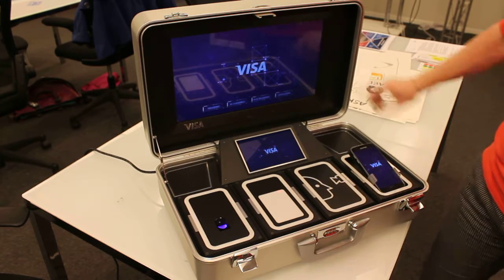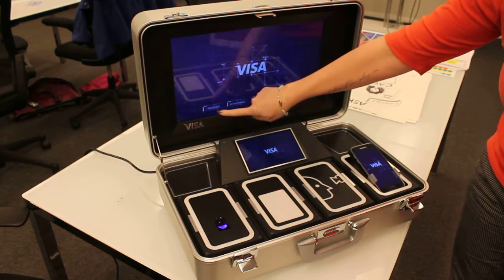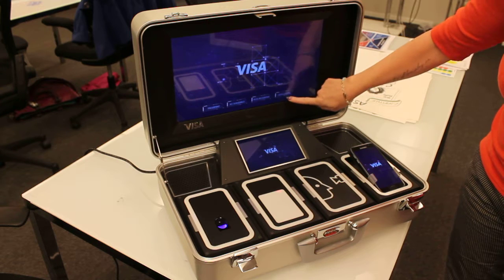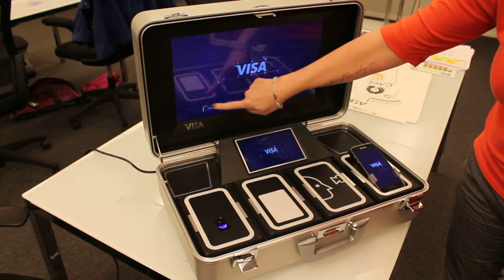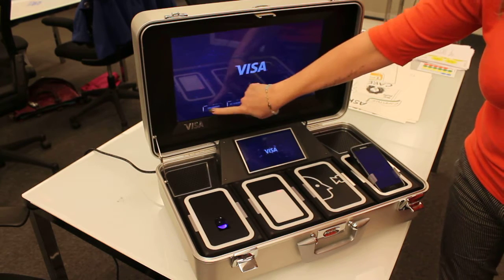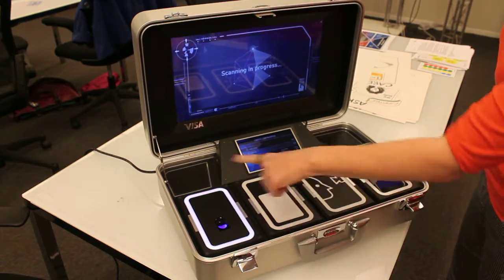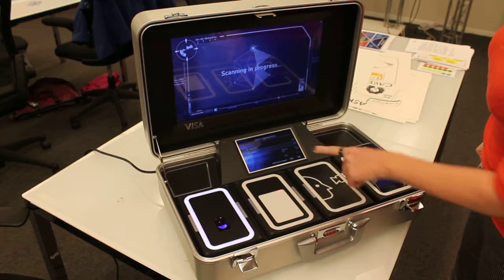All right, great. This is the home screen. We have fingerprint, NFC wearables, facial recognition, and geolocation. We'll start on the left with fingerprint. All you do is touch that button, then your panel lights up with the fingerprint.